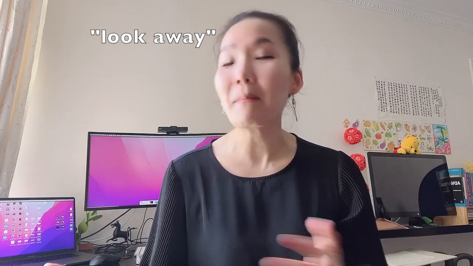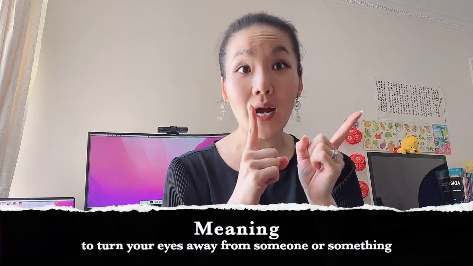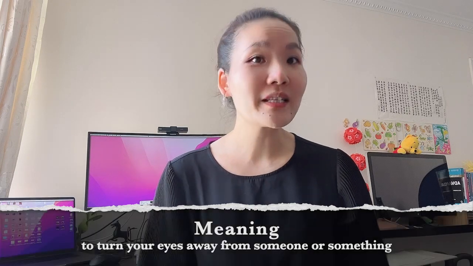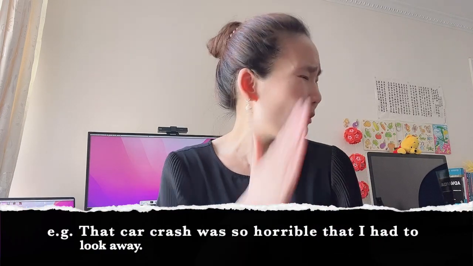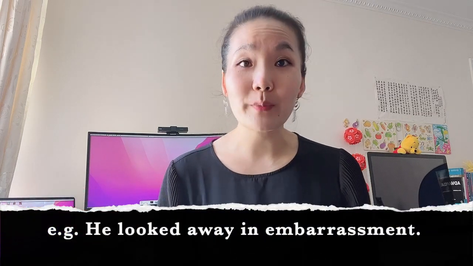Number 16, look away. This phrasal verb is so common that you can use it in many social situations. To look away means to turn your eyes away from someone or something that you were looking at. For example, that car crash was so horrible that I had to look away. Or we can say, he looked away in embarrassment.